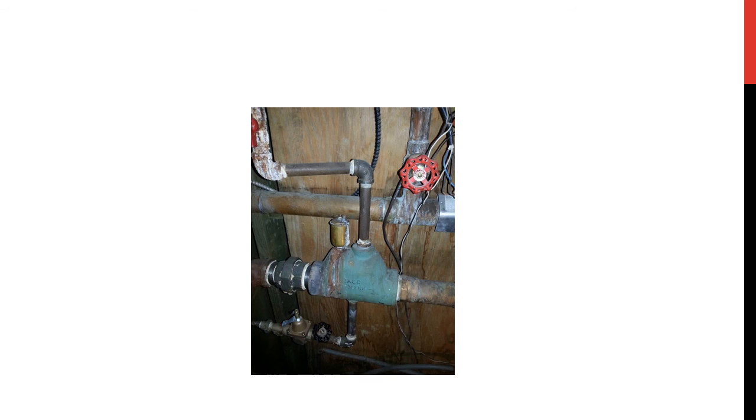This is an example of a water steam separation trap. So this is the air separator, and it's where we have the steam coming from the top. Air vents will come from the vent over here, and the rest is condensate.